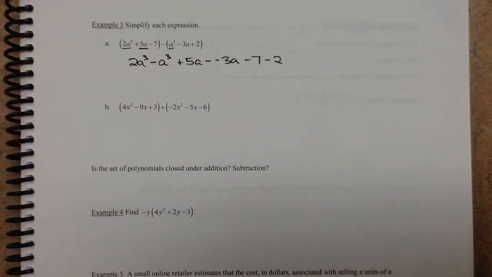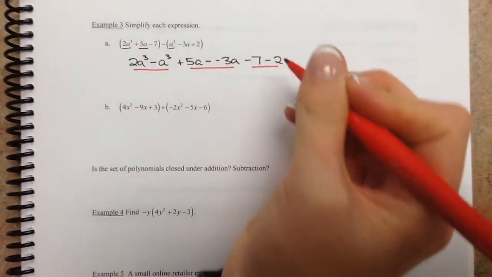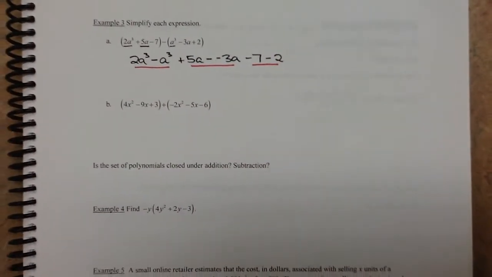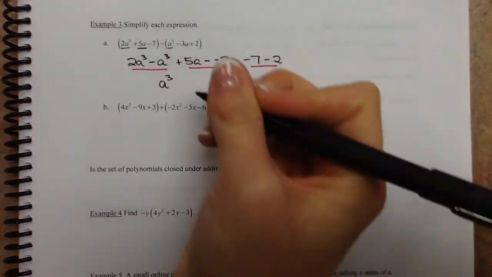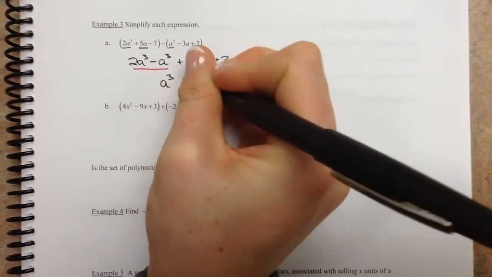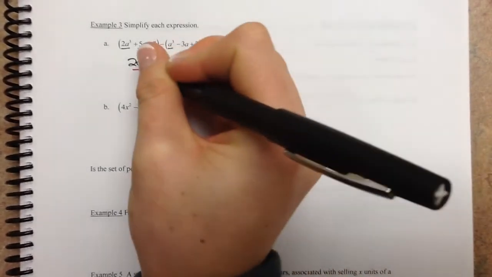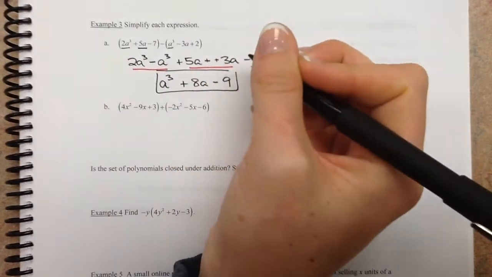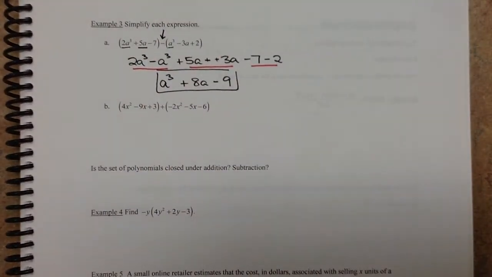Okay, so now we're just going to combine up all our like terms. So we've got like terms here, here, and here. We just want to clean those up. So 2a cubed minus a cubed leaves us with an a cubed. And then 5a, this turns into plus a positive, so that's an 8a. And then negative 7 minus 2 would be negative 9. So that would be your final answer. That's all you really have to do is combine up like terms. Be very, very careful anytime you're dealing with subtraction. You got to make sure you subtract every term.